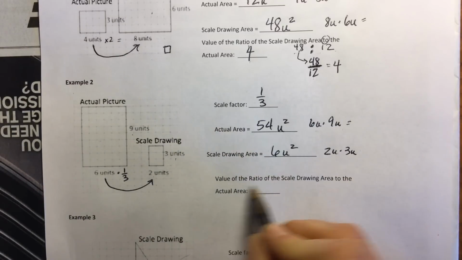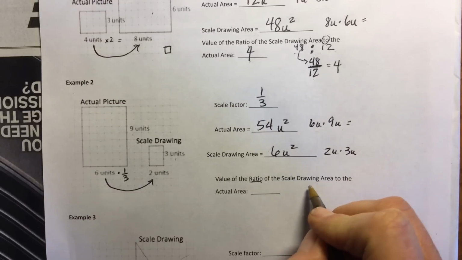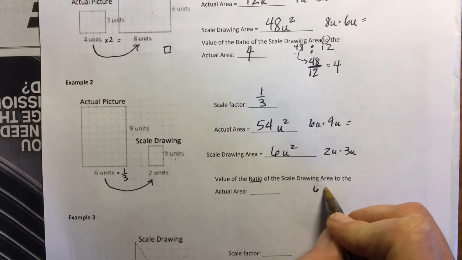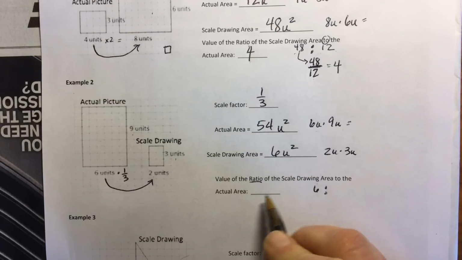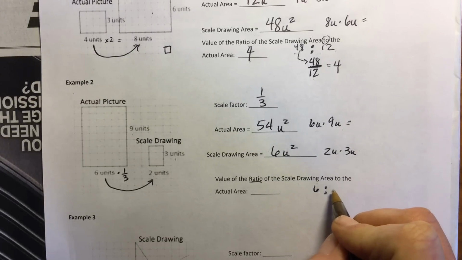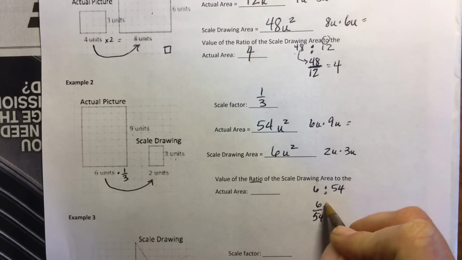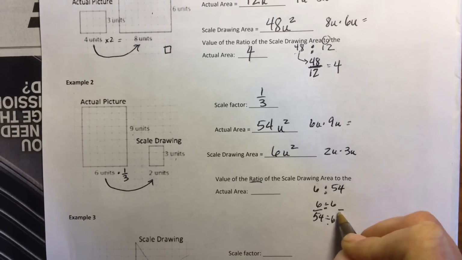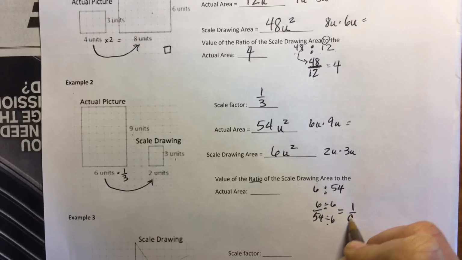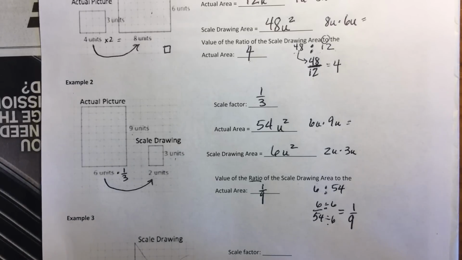So the value of the ratio of the scale drawing to the actual area: the scale drawing is 6 units squared, and the actual area is 54. So that's going to be 6 to 54, and what would be my common factor? I could divide a 6 out of both of those. So that's going to be 1/9. So there's my ratio of scale drawing area to actual area.